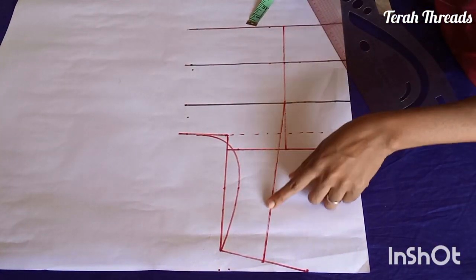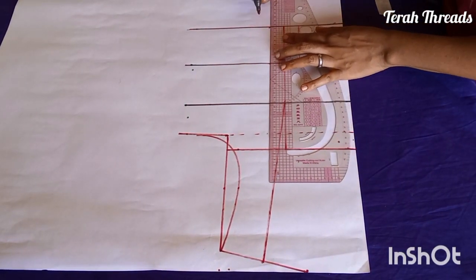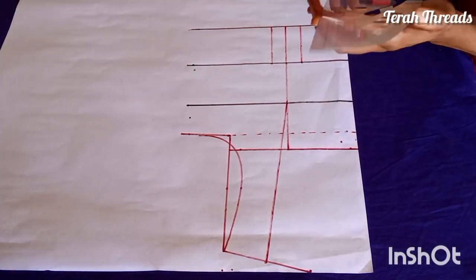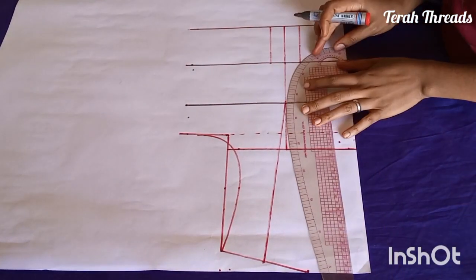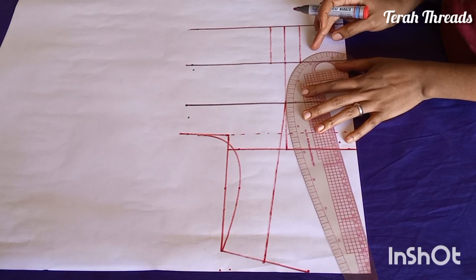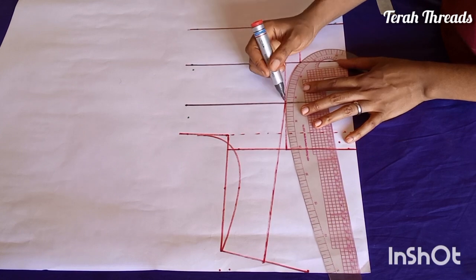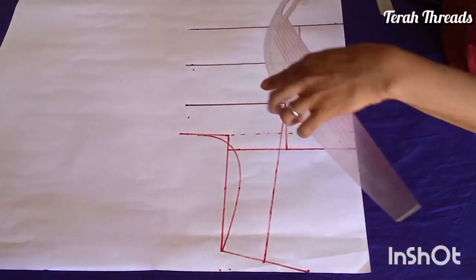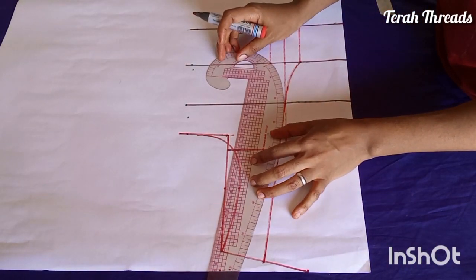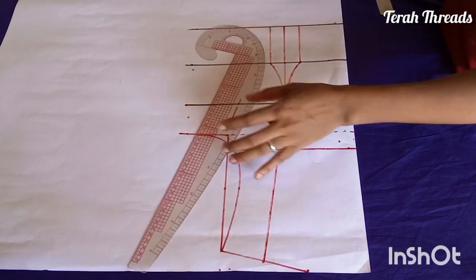I've already measured 1 inch on both sides of the dart on the waist up to the under bust. So you connect it this way. Then from your under bust to your bust point, you're going to use a curved ruler like this. So make sure it's uniform on both sides. The part of the curve you use on one side should be the same thing you're going to place on the second side of the curve. So just use a method that works for you. So this way.